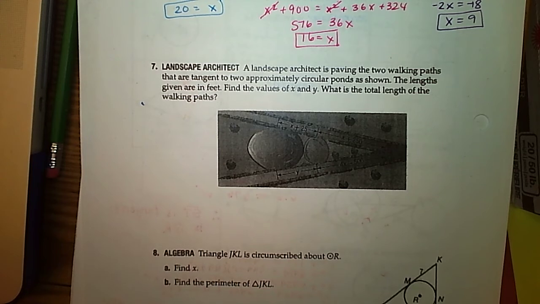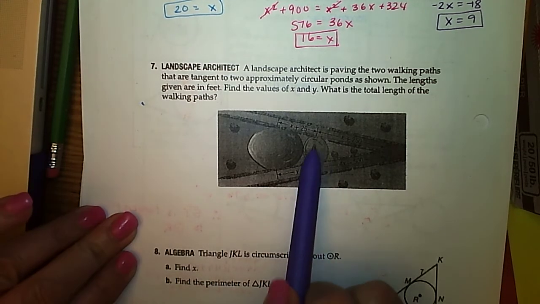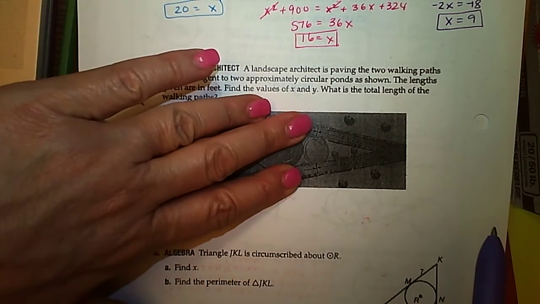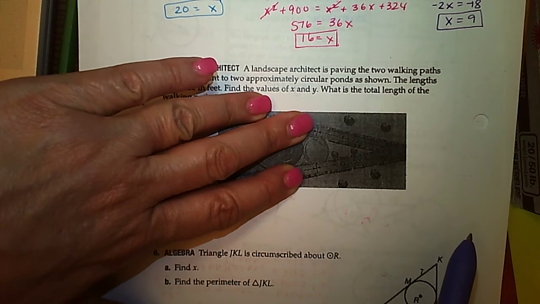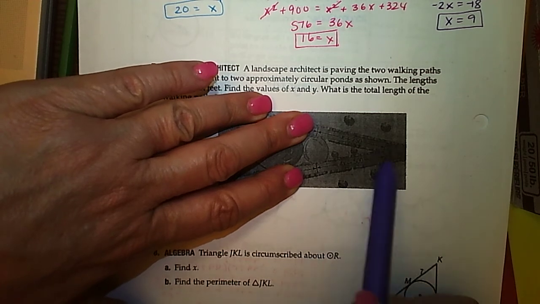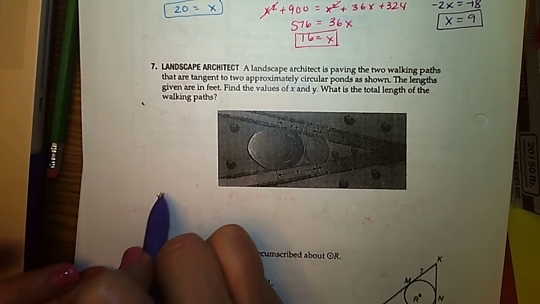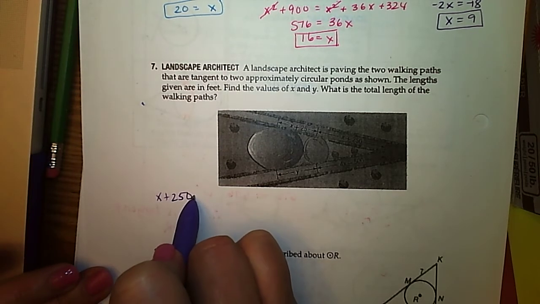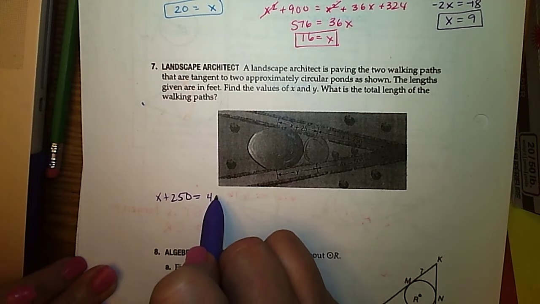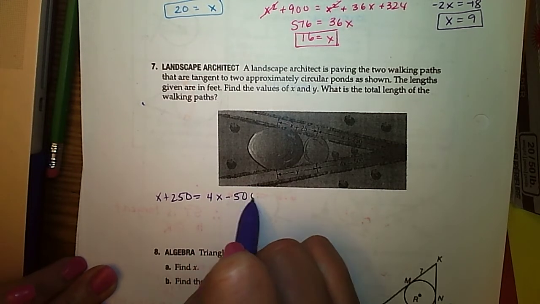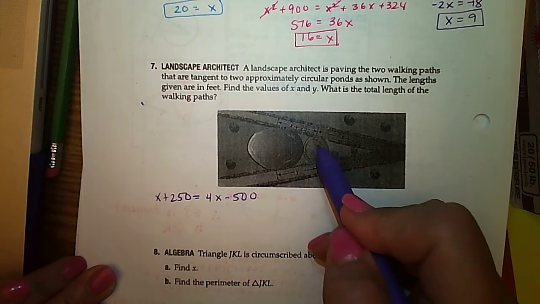All right, a lot's going on here, and this is where I need to be careful. So here is one circular walk path. If I forget about this right here, I can use the same theorem I just used in number 6 and solve this for x. So x plus 250 equals 4x minus 500, because they're both tangent to the circular pathway here.